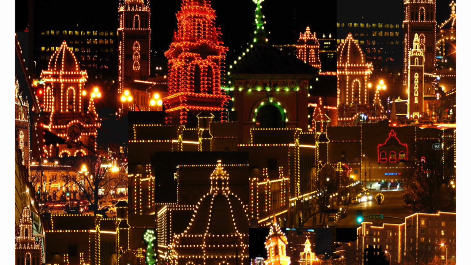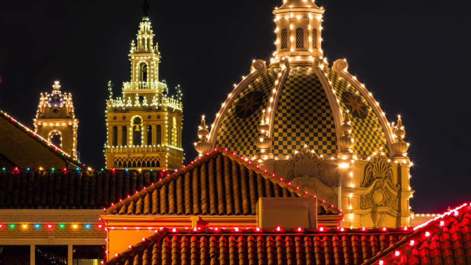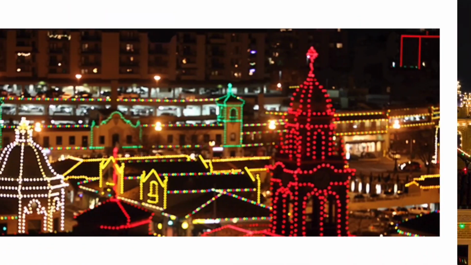So we're going to focus on our region nowadays and do some artwork that we're really well known for, which is the Plaza lights during the holiday season. Kansas City is really well known for this. People come from all over the world to see the Plaza lights, so we're going to do some artwork that celebrates that.